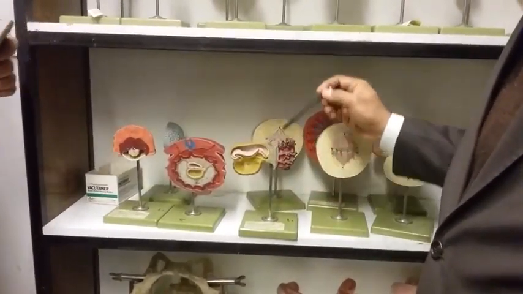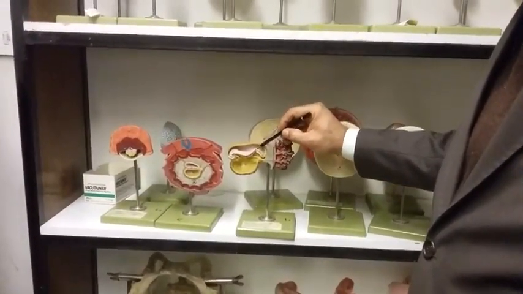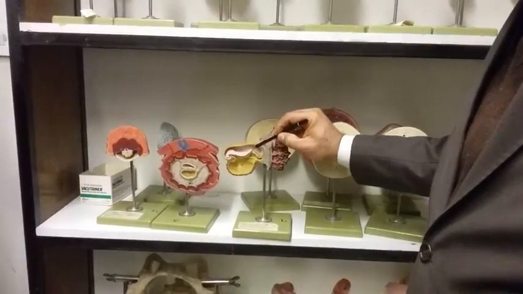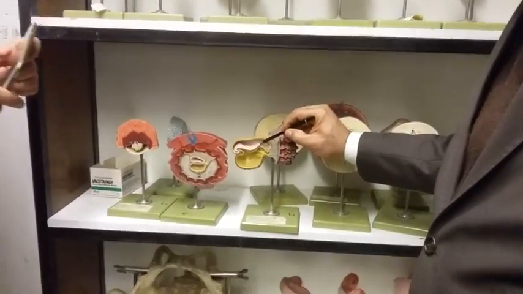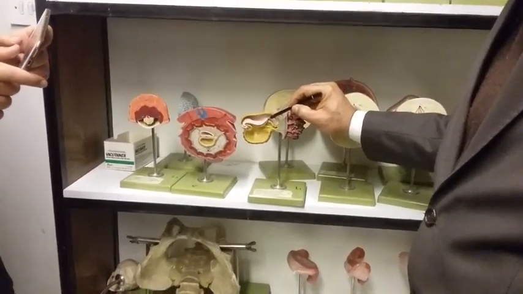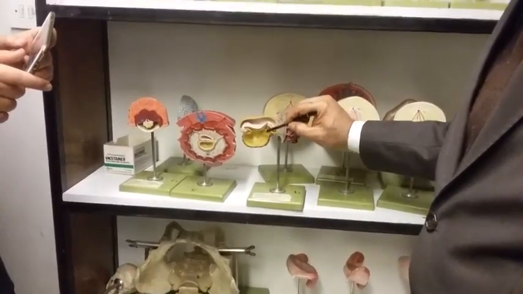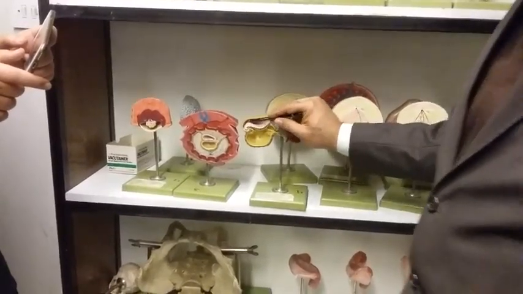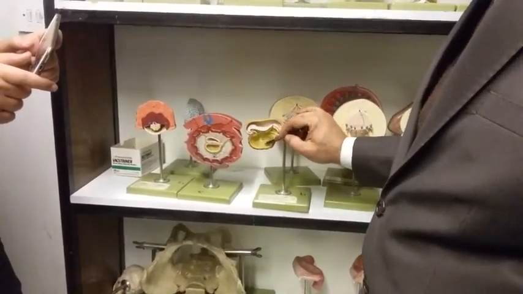At the third week, the gastrulation process occurs by formation of the primitive streak. You know that the anterior end of the primitive streak represents a transient canal called the neuroenteric canal connecting the amnion with the yolk sac. Again, this is the amnion and this is the yolk sac.